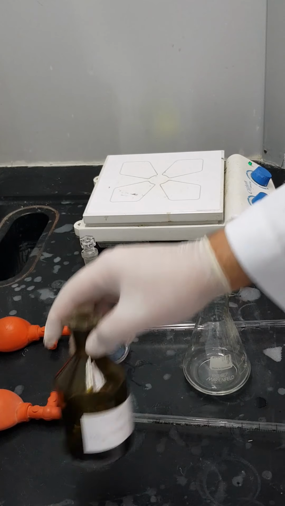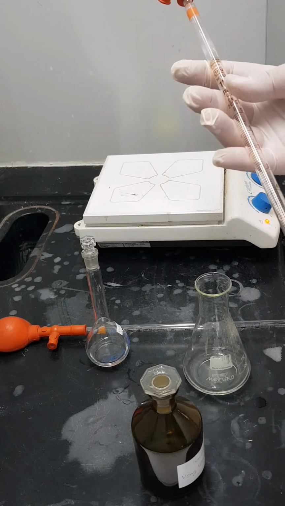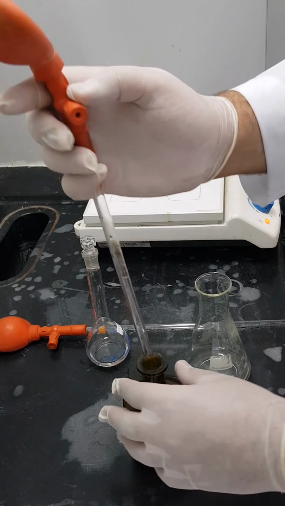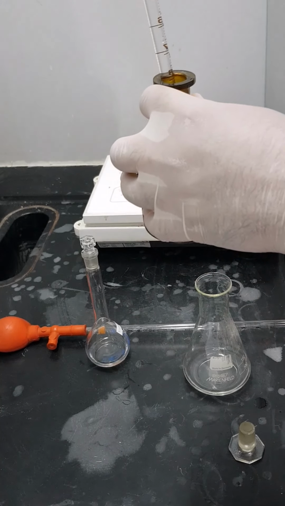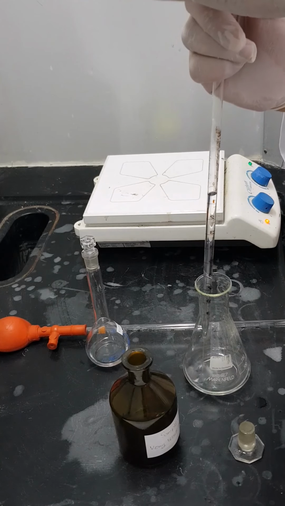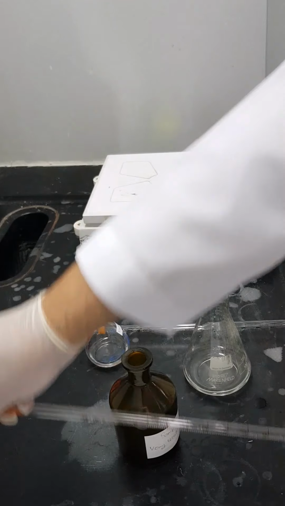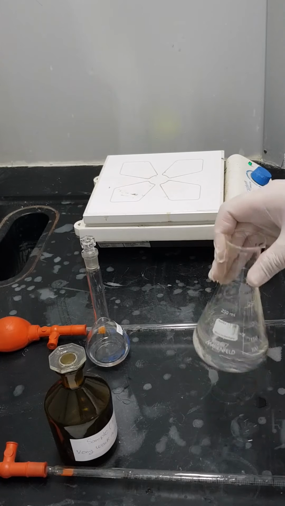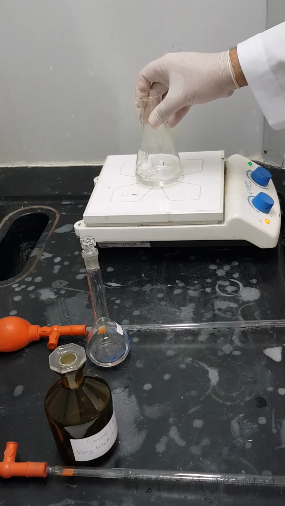Now I'm going to add the sample solution, which is ammonium chloride. I have to take 10 ml, so this time I'm using a serological pipette with a total volume of 10 milliliters. Ammonium chloride. Now I'm going to shake them well, and then I place them on the hot plate.